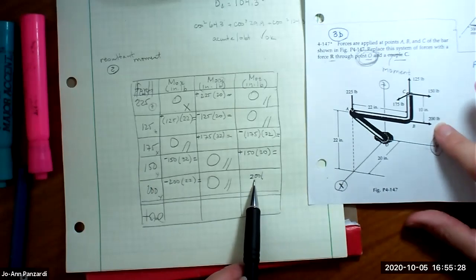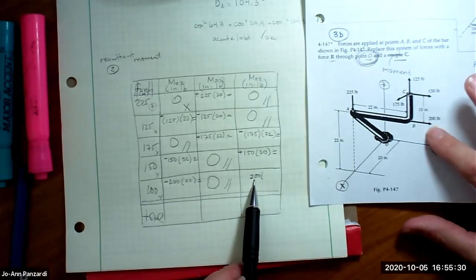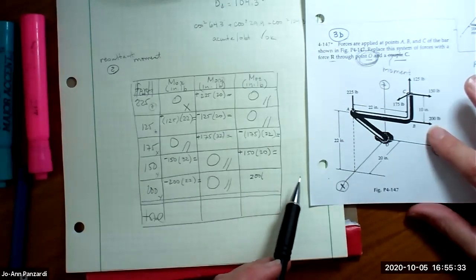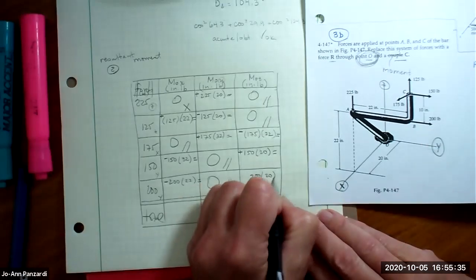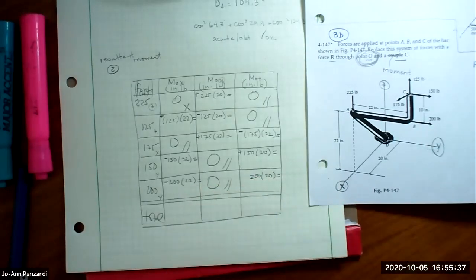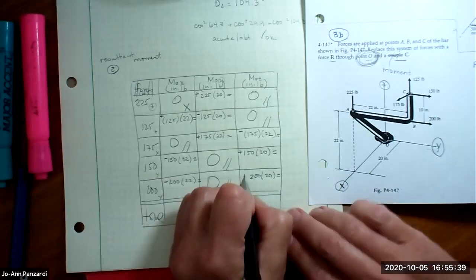Okay, 200 pounds is in the y. I'm trying to find the moment about the z. The distance is going to be in the x. It's 20. Fingers go in the direction of the force. Palm goes towards z, and it's positive.